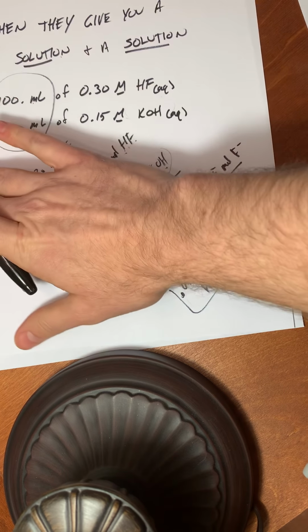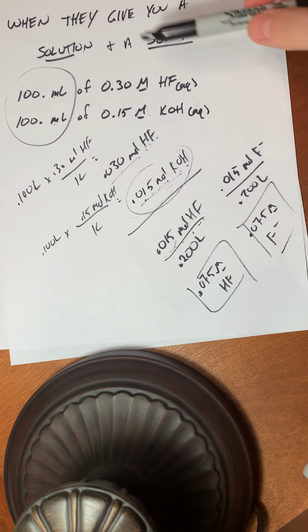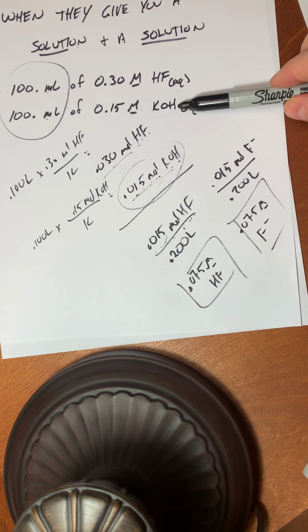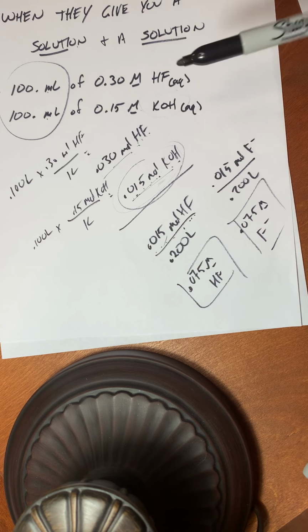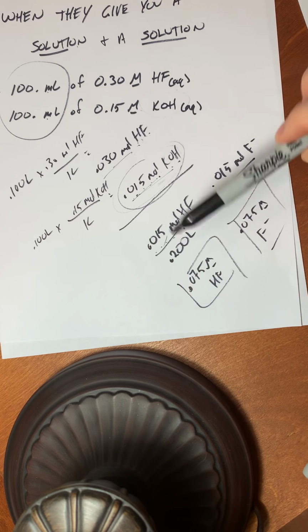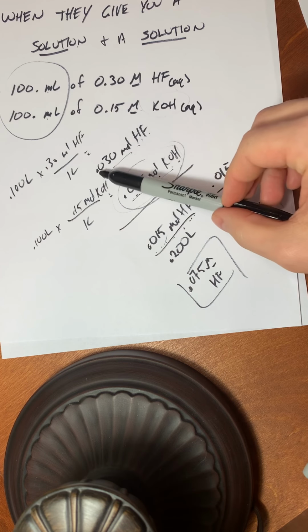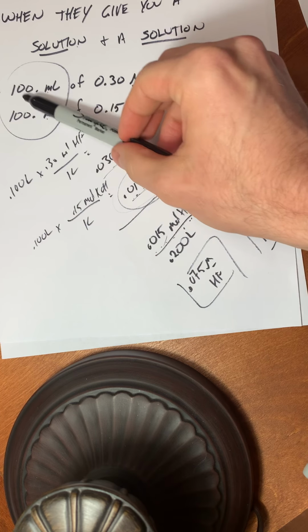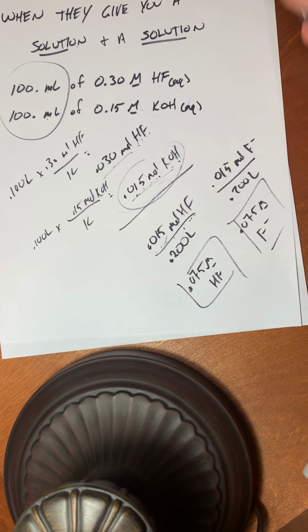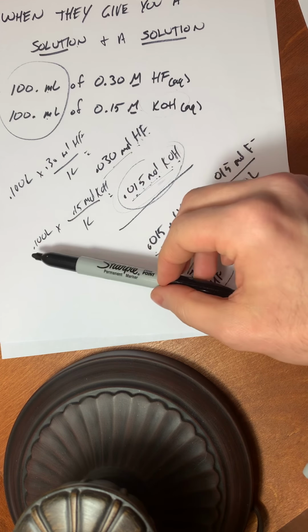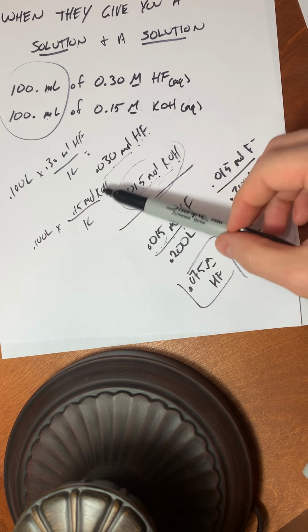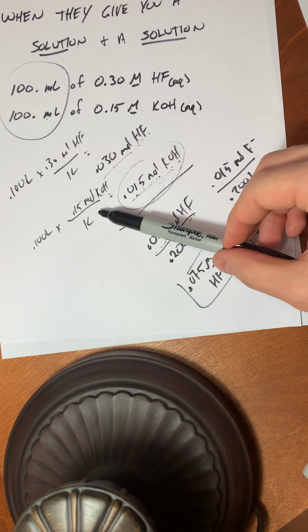So, to review really quickly, again, we're using the KOH to strip off some H pluses from that hydrofluoric acid. In order to do that, we need everything in moles, so we know how much to convert. So we have 0.1 liters of 0.3 molar, so we have 0.03 moles, and 0.1 liters of 0.15 molar of the hydroxide.